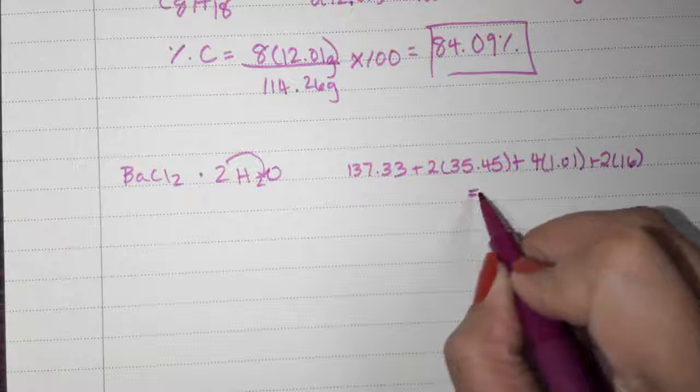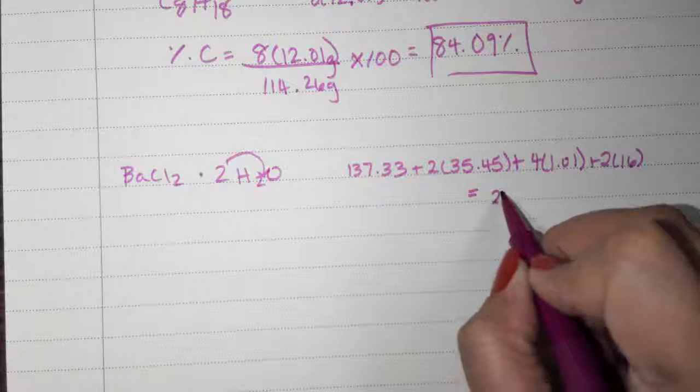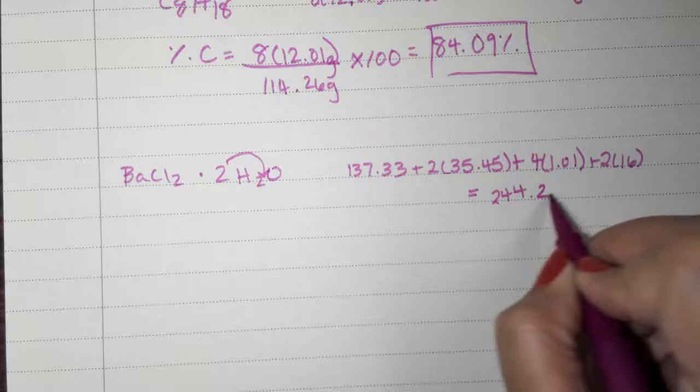So when you add up your formula mass, you should get 244.27.